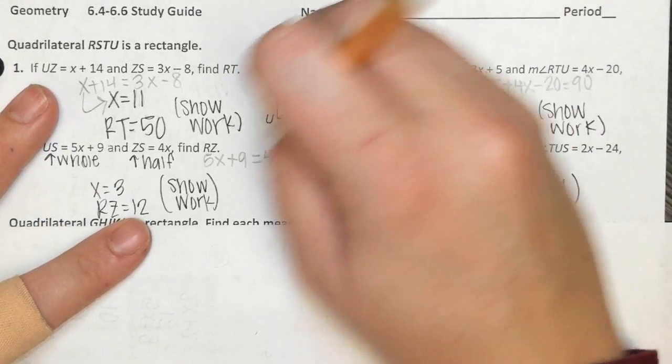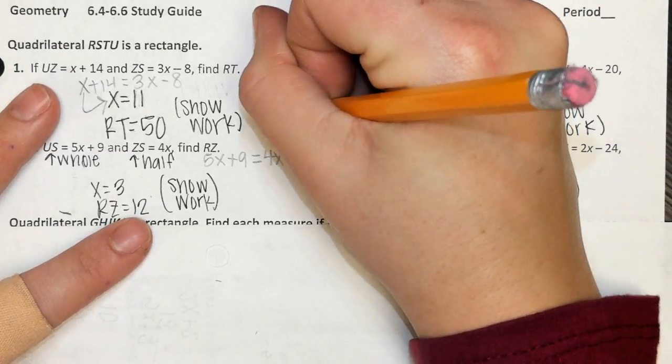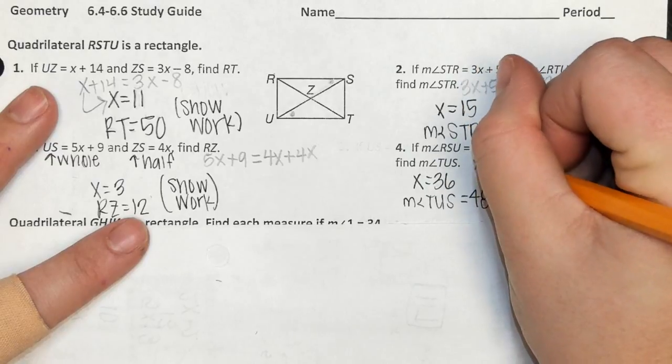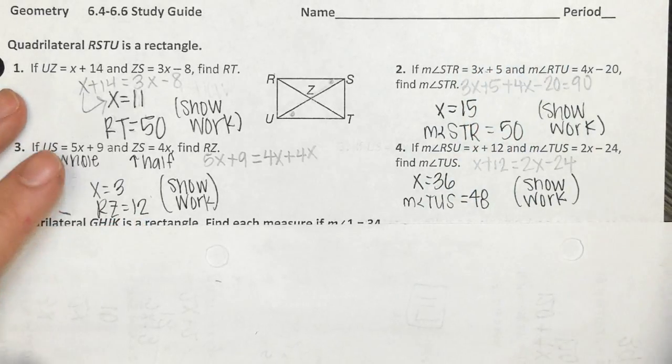Okay, now we're given angle RSU, which is right here, and angle TUS, which is right here. These are alternate interior, so all you have to do is set these equal. Solve for x, plug it back in.